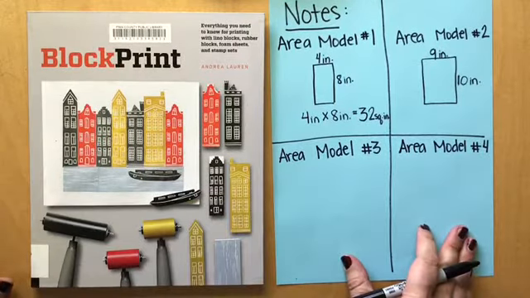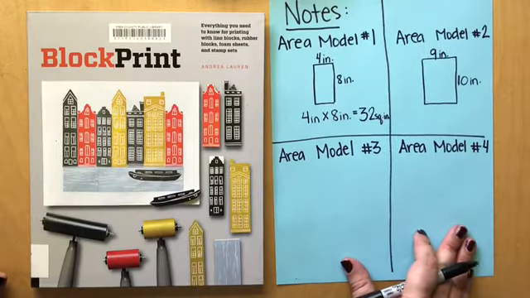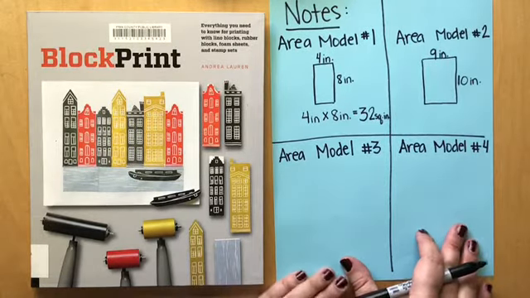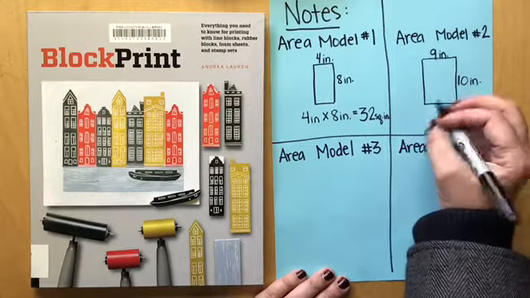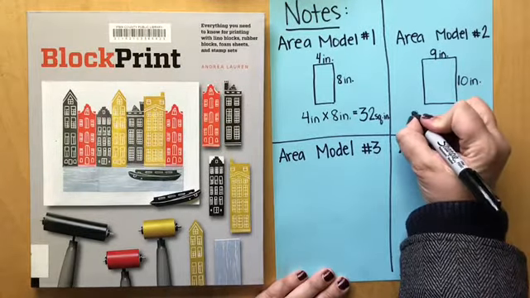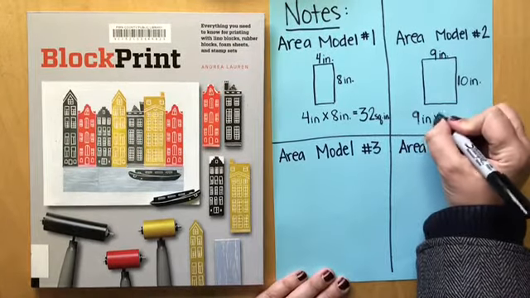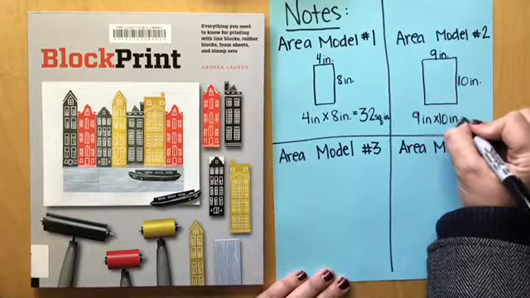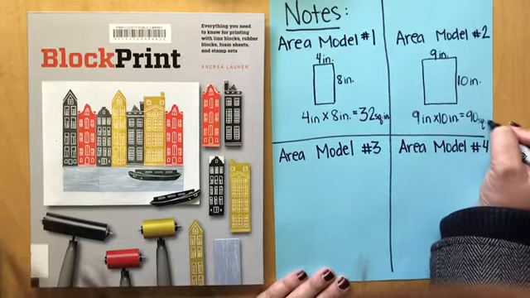Now let's find our area. Go ahead and find the area, press pause, and press play when you're done. Okay, here's the answer. You should have multiplied our two side numbers. So you should have done 9 inches times 10 inches equals 90 square inches.